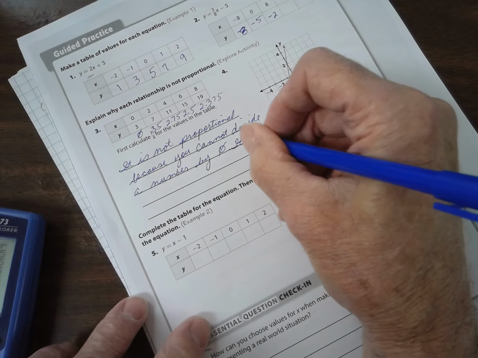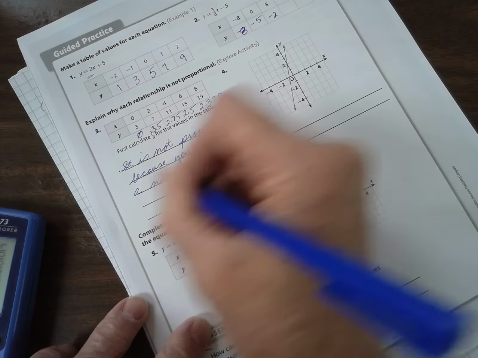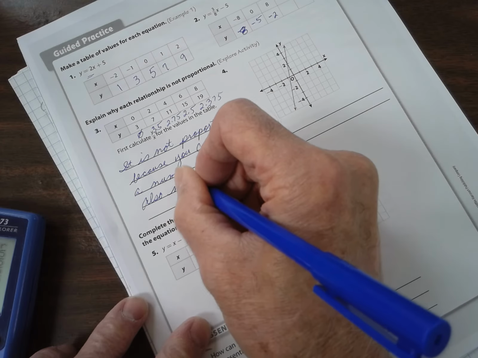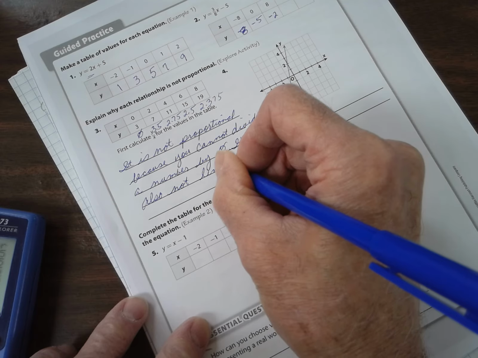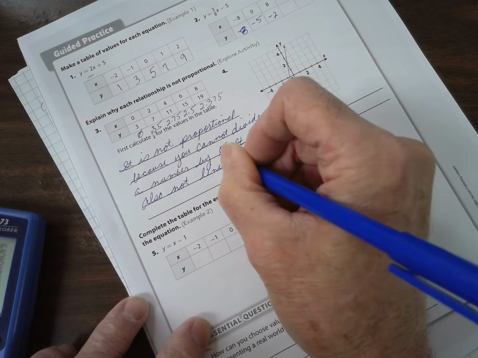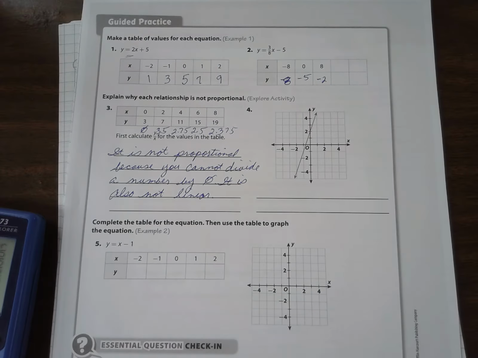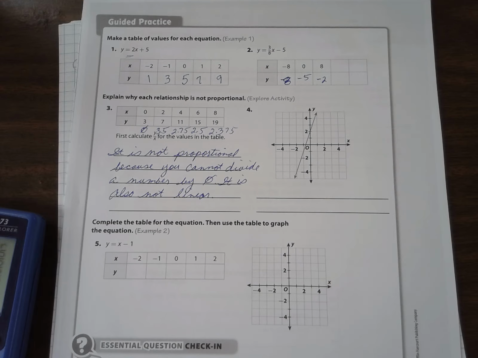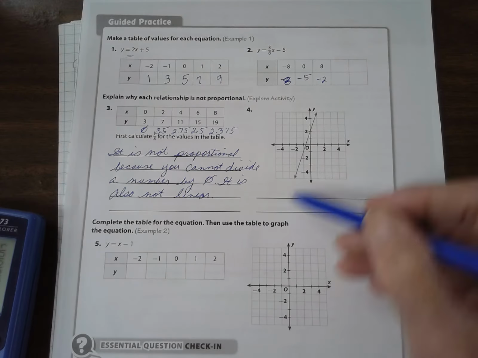It is also not linear. Which means that it's just kind of quackadoodle there. You've got a bunch of squiggly lines. A linear function means it's a straight line.